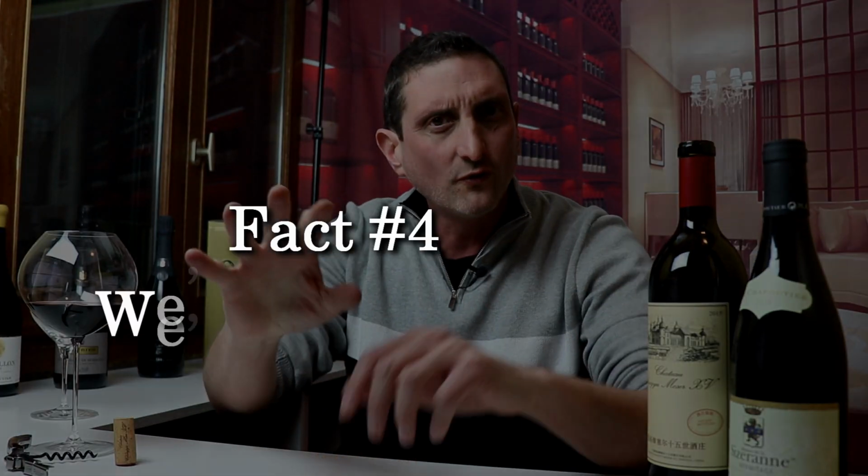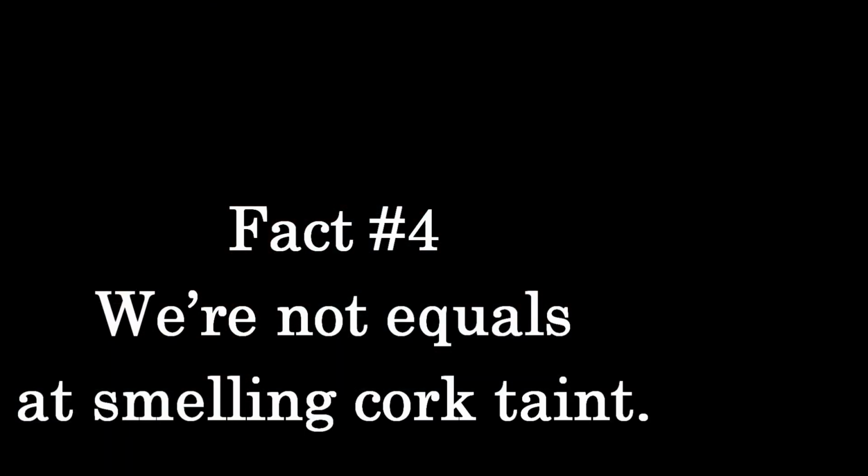And it gets even worse with our fact number 4. We are not all equal against cork taint. Cork taint and the family of molecules that cause it can be smelt, can be perceived by our nose and our senses at very tiny, very low concentration in our wine. And that's also why so many wines are affected, because just a tiny bit, sometimes as low as 1 part per million, can affect the wine, can make the wine dull or smell bad.